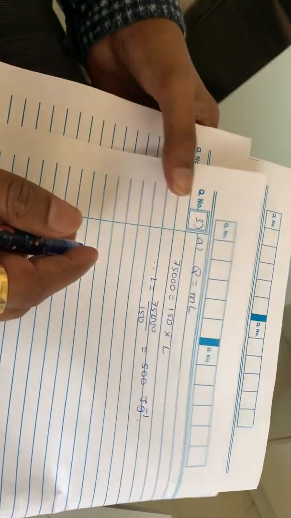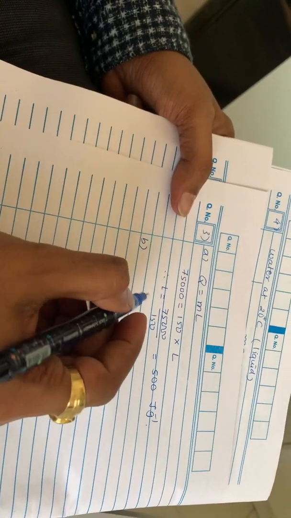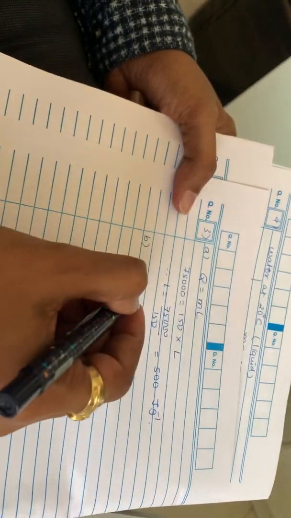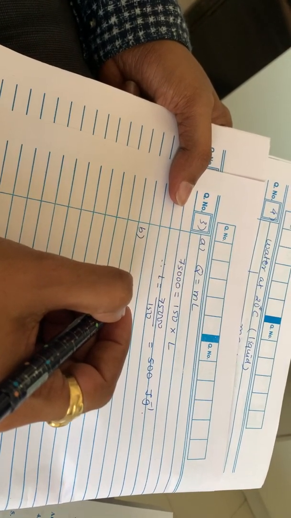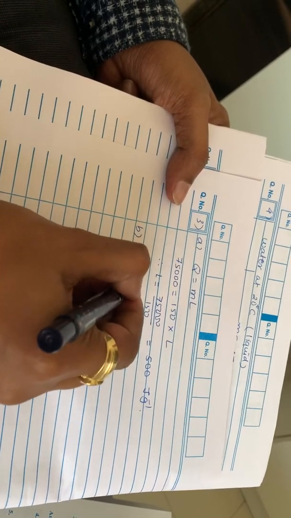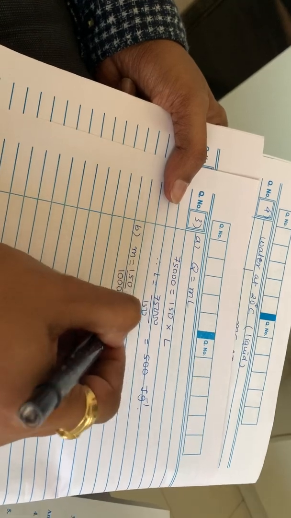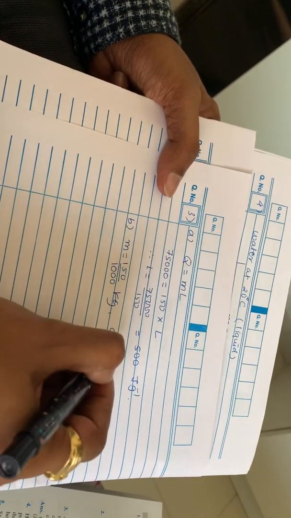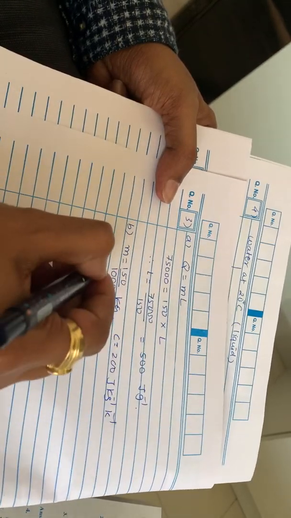This is first part. In the second part, what they want, how much additional heat is required to change its temperature from 800 degrees Celsius to minus 50 degrees Celsius. Now here mass you have to convert into kg. 150 upon 1000, this is kg. C value is given as 200 joule per kilogram per Kelvin.